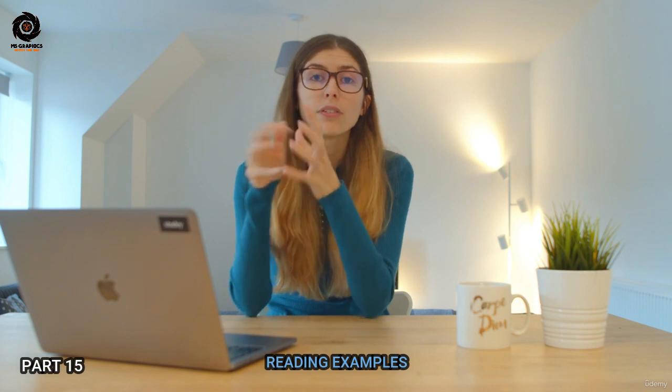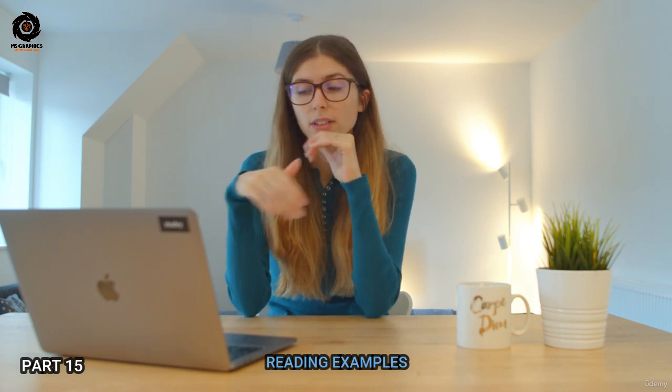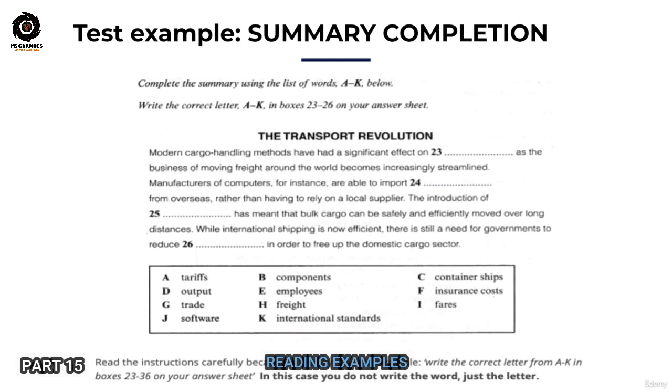It's very important, even before reading the text, also to look at the various possible words like tariff, output, trade, software, components, employees, freight, international standard, container ships, insurance cost, and fares. For example, there is still a need for governments to reduce potentially insurance costs in order to free up the domestic cargo. We can try different words in this one, and by inserting them and reading the text again, you can get an idea of what the correct answers are. Of course, then refer to the text that these questions are linked to.